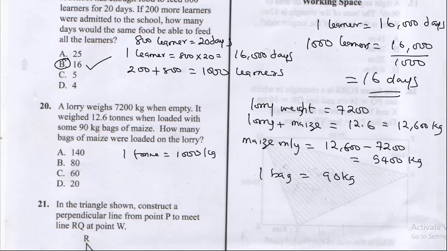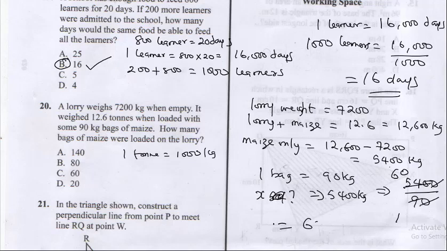So to get X number of bags, which now weigh 5,400 kg, this is going to be 5,400 divided by 90, which is 54 divided by 9. 0 will cancel 0. 9 into 54, it's going to be 6, and you add your 0. So that means our correct answer here is going to be 60. So there are 60 bags. Okay, so the correct answer here is going to be C.